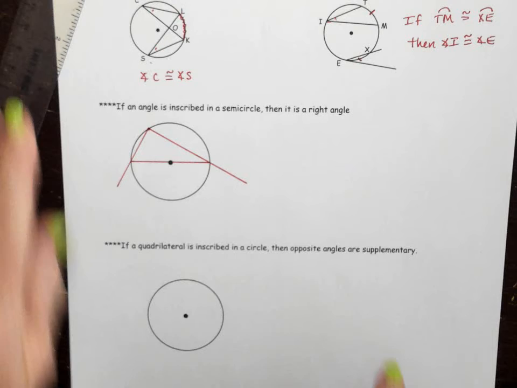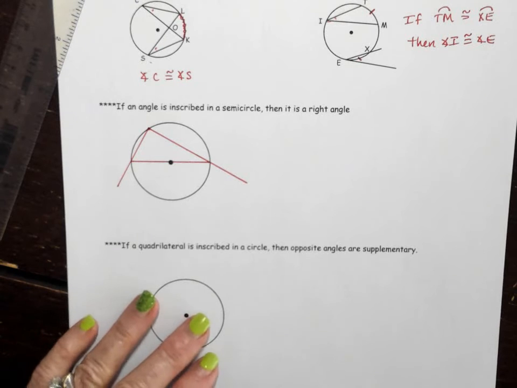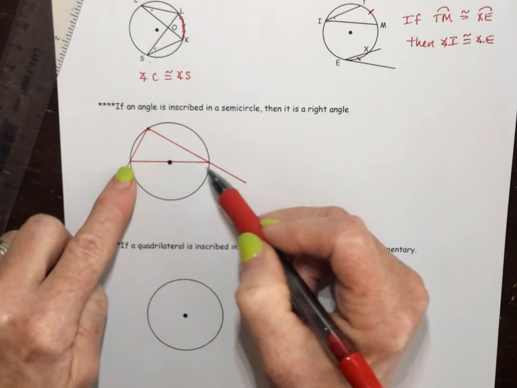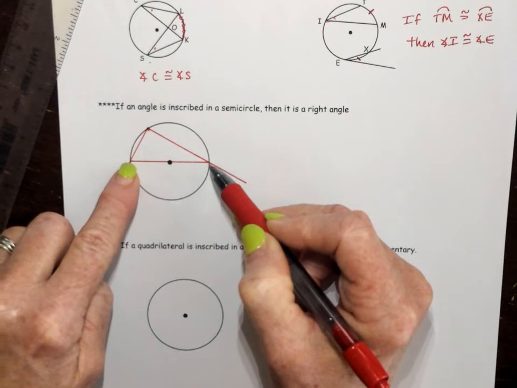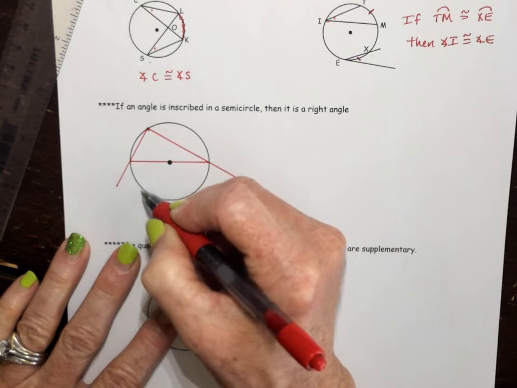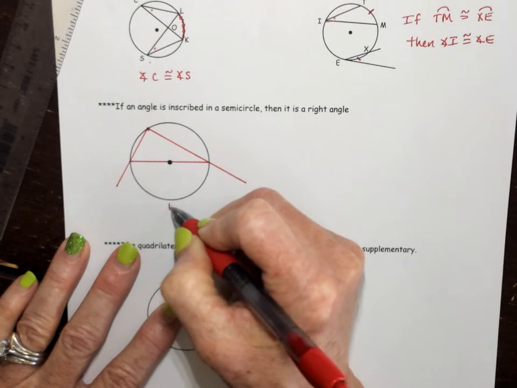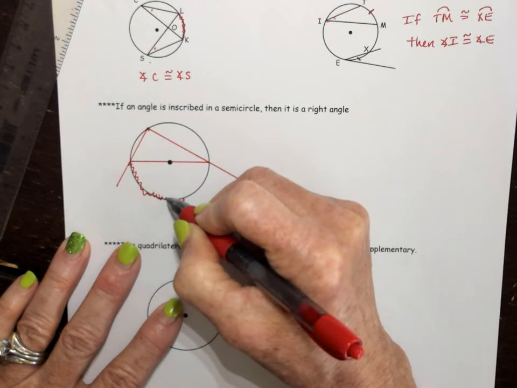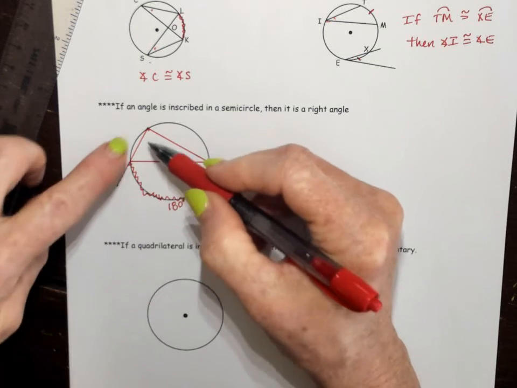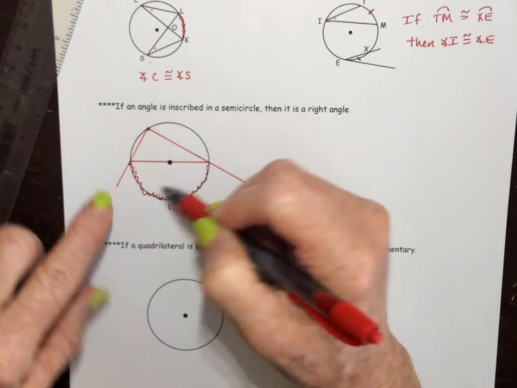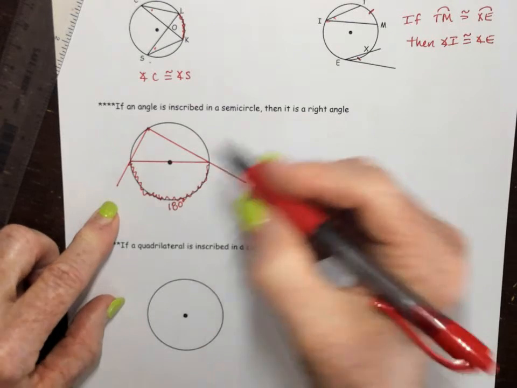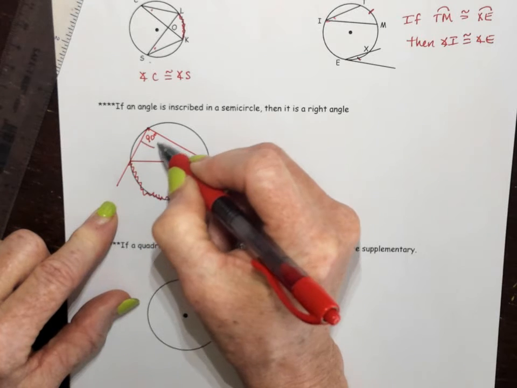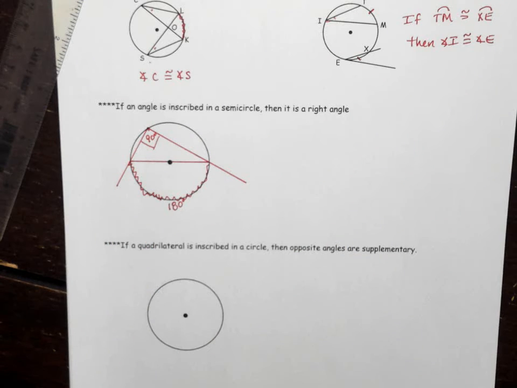So we're looking at this. And here's what this says. Inscribed angle, vertex on the circle, the sides hit the ends of a diameter. So we have a semicircle. Down here, this is a semicircle. That's 180 degrees. The inscribed angle, then, is going to be half of that arc. If that arc is 180 degrees, then this angle up here has to be 90 degrees. And that tells us that we have a right angle.